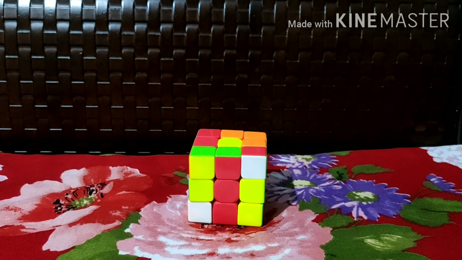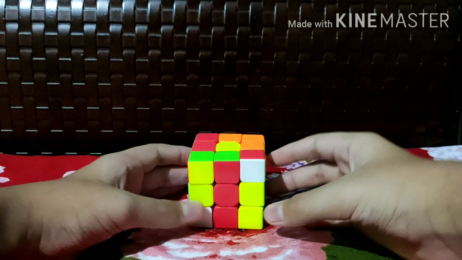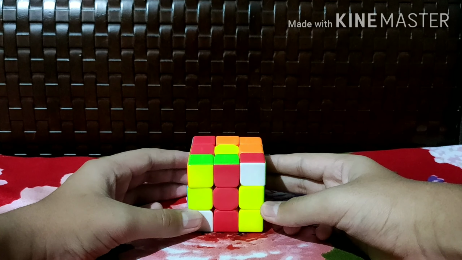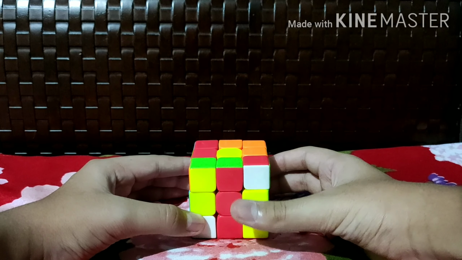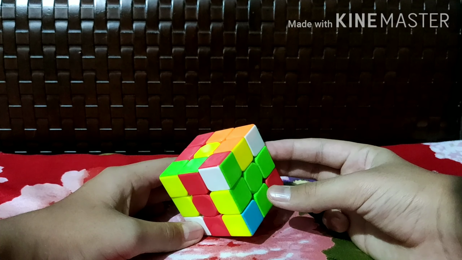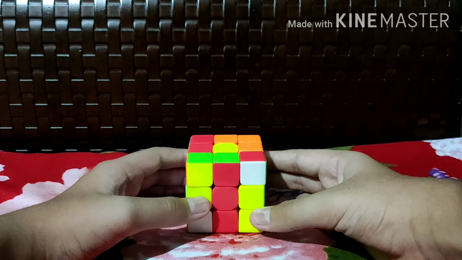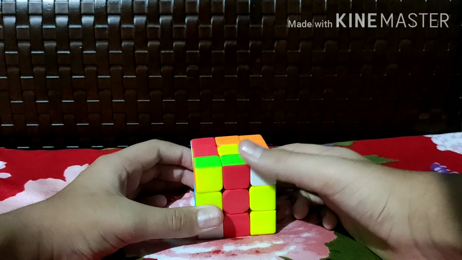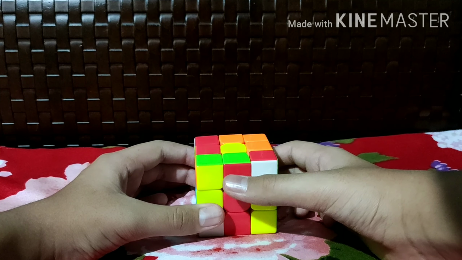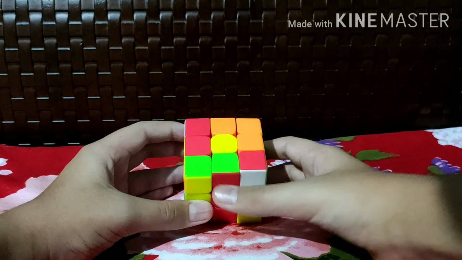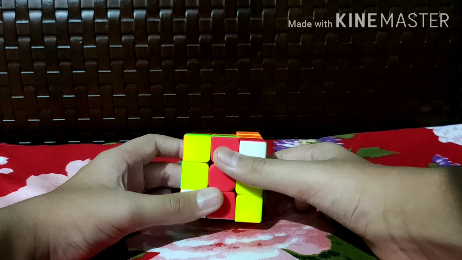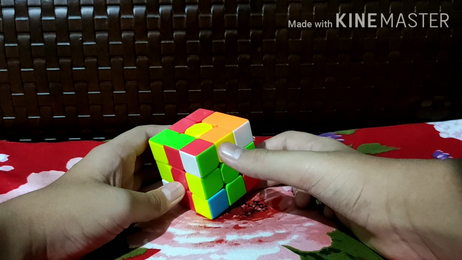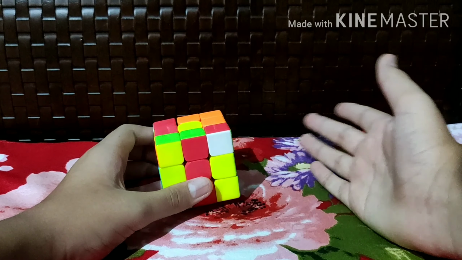Now this is the 10th case, and I know it looks similar to the last 3 cases, but it's not similar. In this case I have the green and red edge piece and the green, red, white corner piece. So what we see is that the green and the red are on the opposite sides. That means one red is facing me, one red is on the top, and one green is on the top, and one green is towards my right hand side.